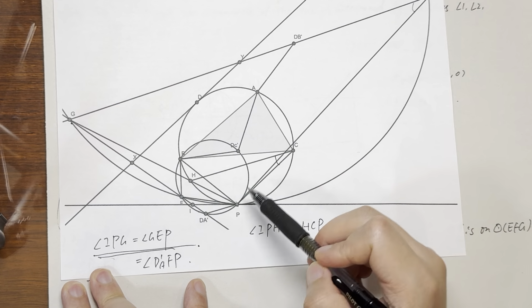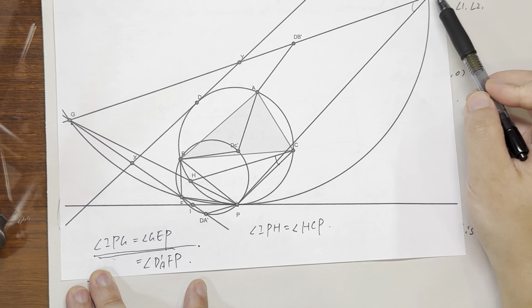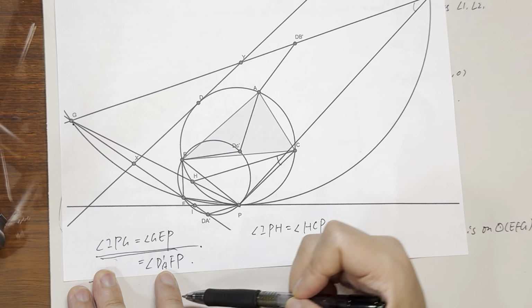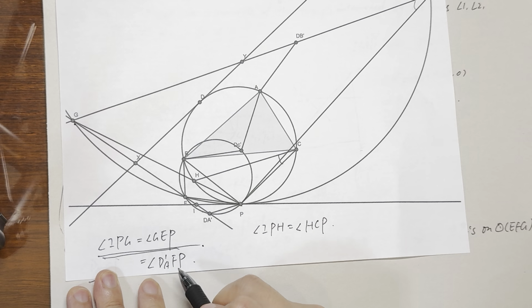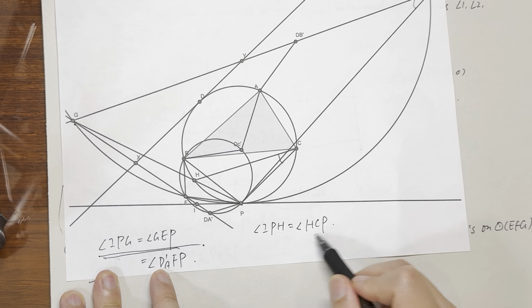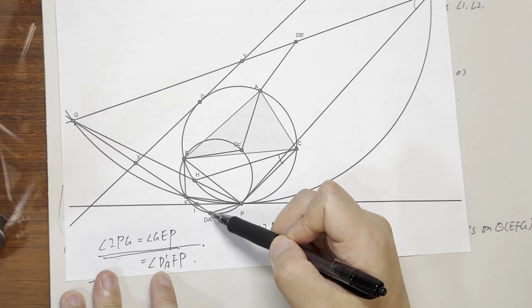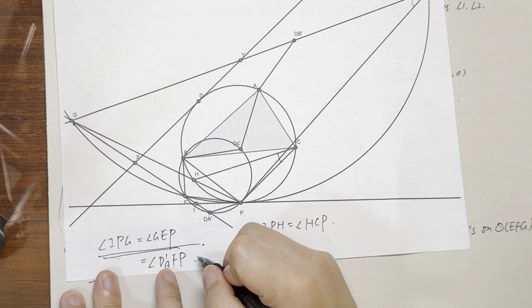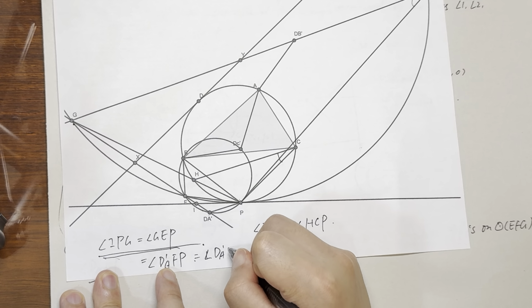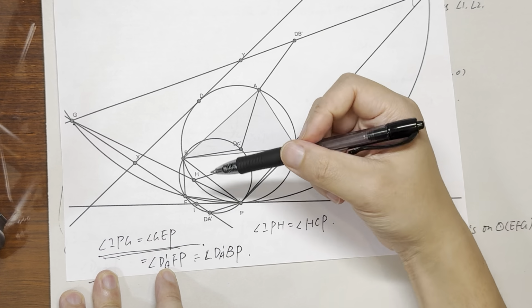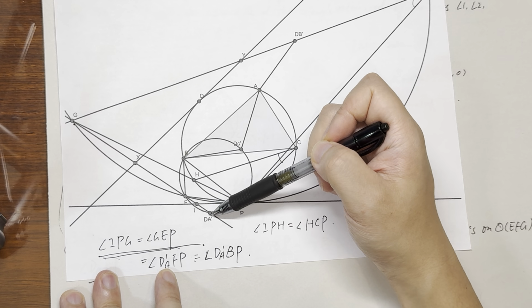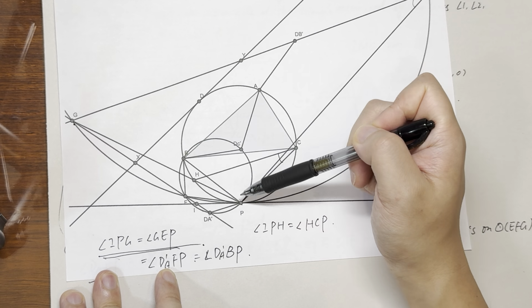The angle GEP, because GFPE are cyclic, we just proved that angle DA prime FP equals angle GEP, right? Which means now we want to prove that this angle equals this angle, right? The angle DA prime FP. And we know that angle DA prime FP equals angle DA prime BP, right, because F, B, DA prime, P are cyclic. So the angle DA prime FP equals angle DA prime BP.